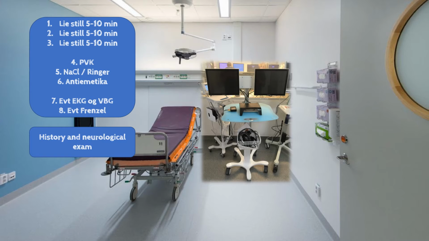Okay. While you're standing here at the patient's bedside, you do take your history and neurological exam. Your neurological exam will focus on the features that we just talked about, making sure that you look for Horner syndrome, which is subtle, and some of the other subtle findings, especially your dysmetric tests.